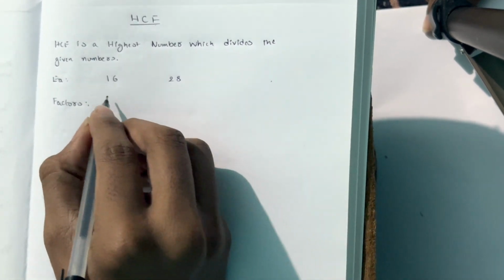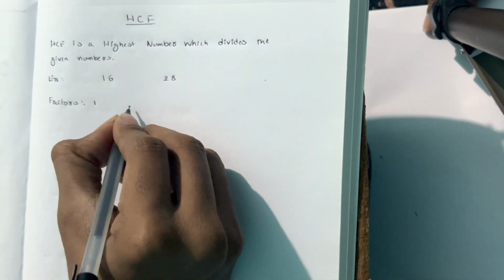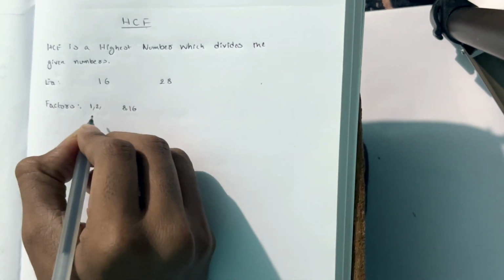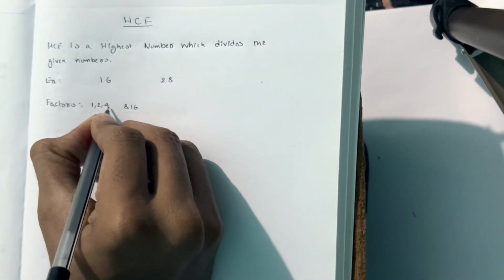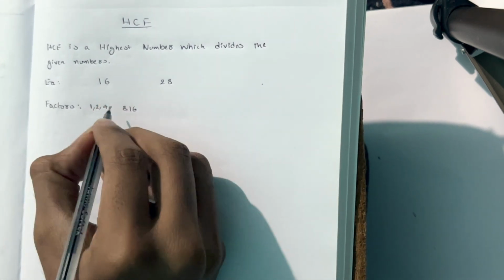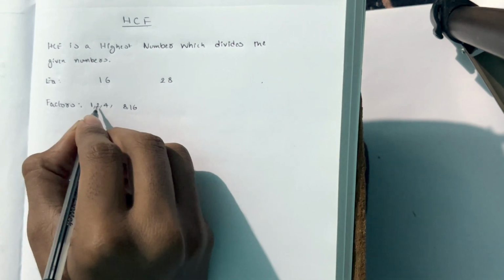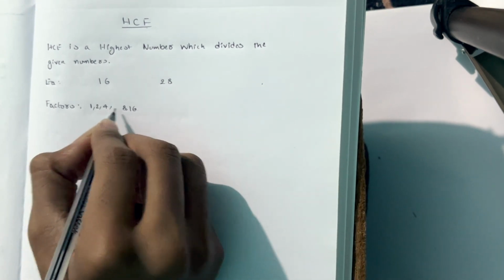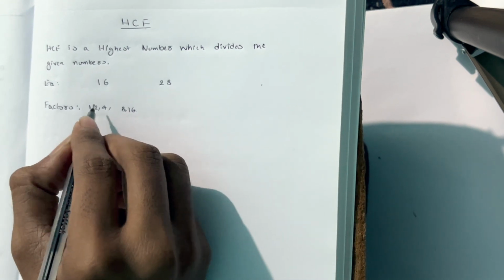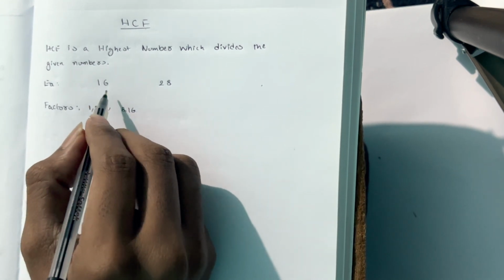What are the factors of 16? 1 times 16, 2 times 8 is 16, and 4 times 4 is 16. So 1, 2, 4, 8 and 16 are the factors of 16. Factors are nothing but the values which divide 16 and the remainder will come 0.